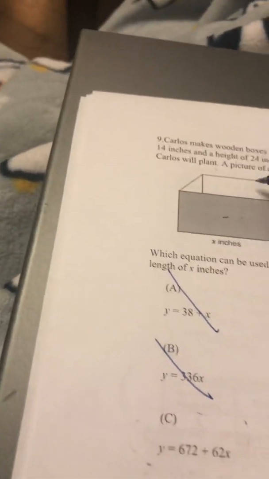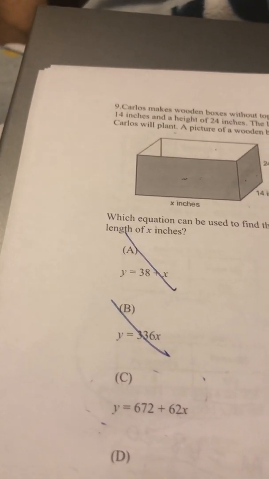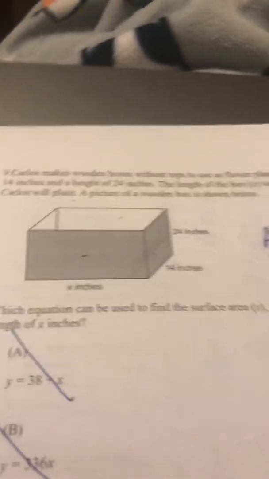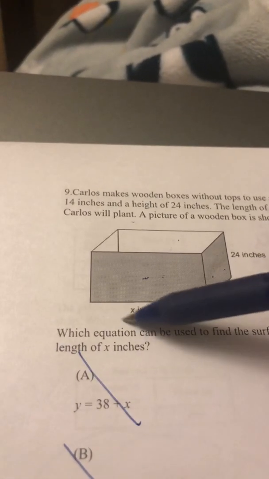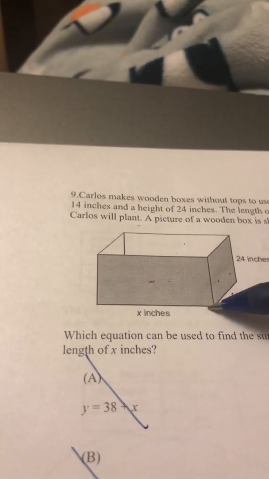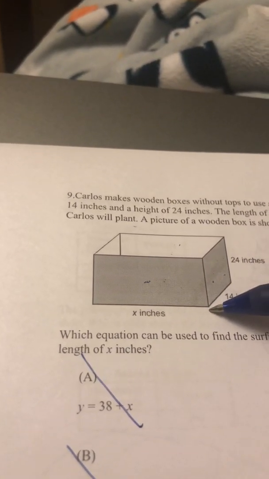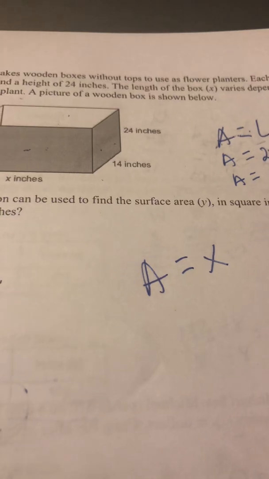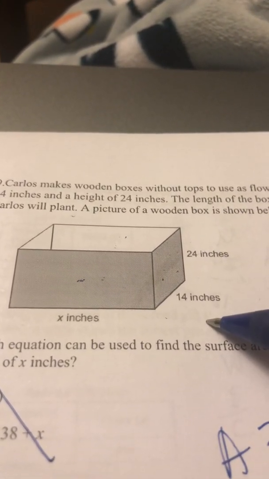So now I need to find the area of my back side, my front side, and the bottom, okay? So that's a little trickier. What we have to do is look at what's available to us here. First of all, you have X inches across here. This X inches is all across the front here. It's the same coming across the back side. It's the same coming across the bottom. So all of our areas are going to be X times something, right? Now, here's where it gets tricky. You need to know which one of these two numbers you're going to use that goes with it.